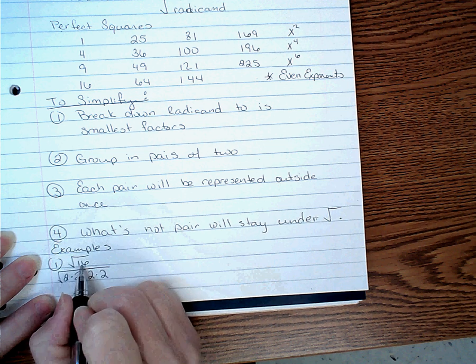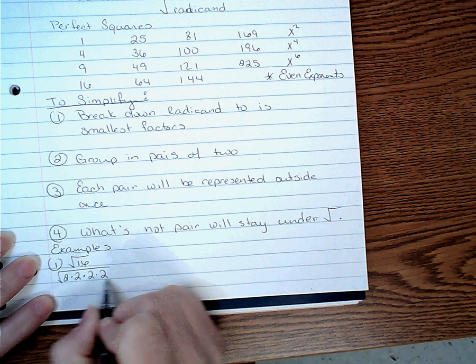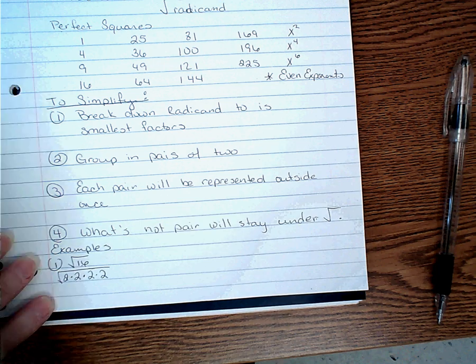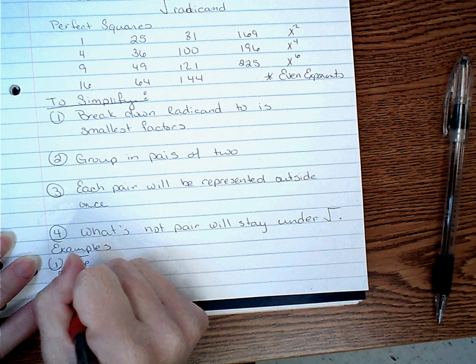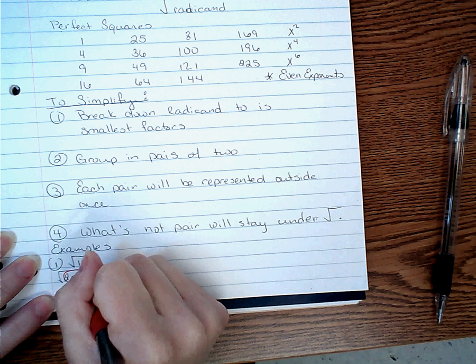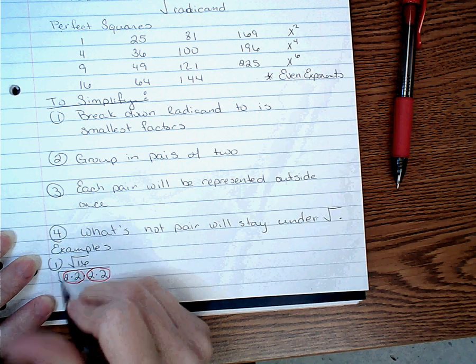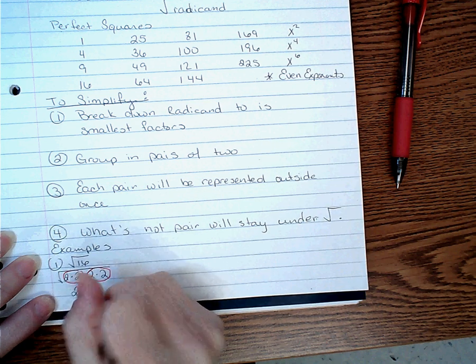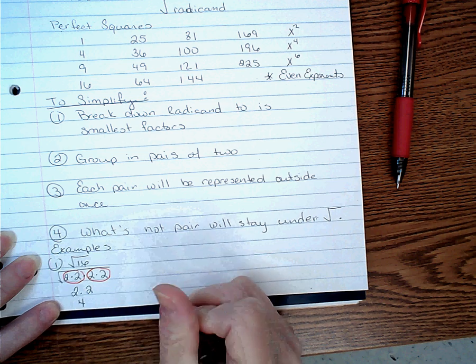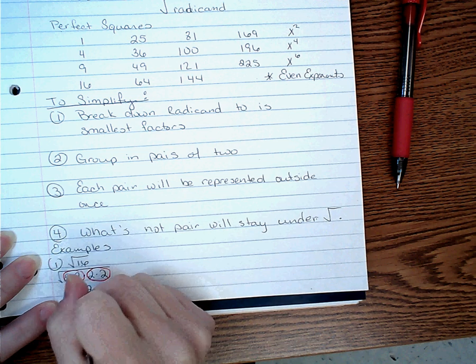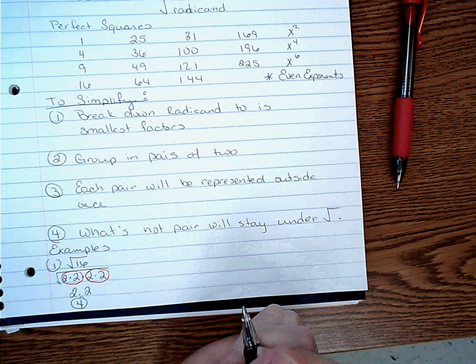Now, we know that 4 times 4 gives us 2 times 2 and so forth. Now, I'm going to group them. There's one pair, there's a second pair. That means it comes out twice. So it means I have 2 times 2 outside. Well, so my answer is 4. Now, there is no radical because it is a perfect square.